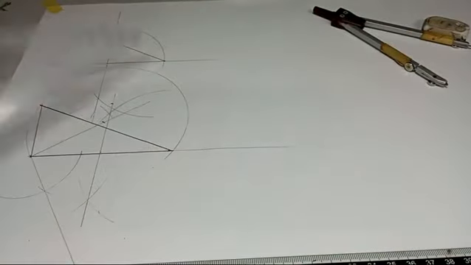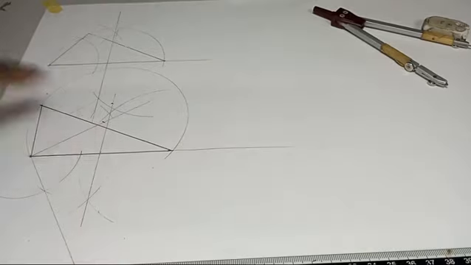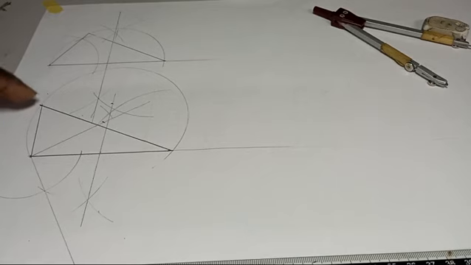If you are asked to state the length of the triangle, just measure them one after the other. So that's the way to construct a triangle, given the vertical angle, the base length and the altitude.